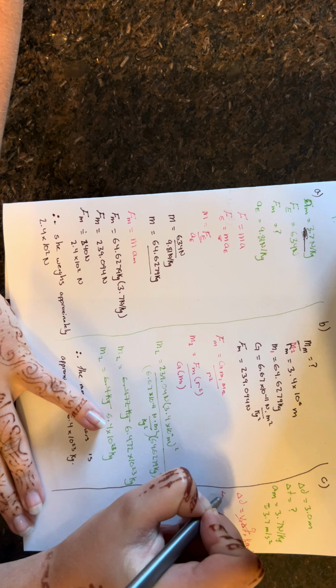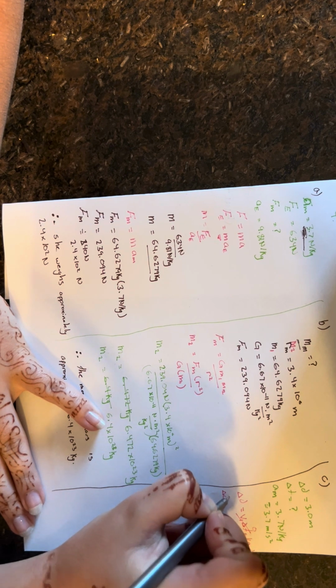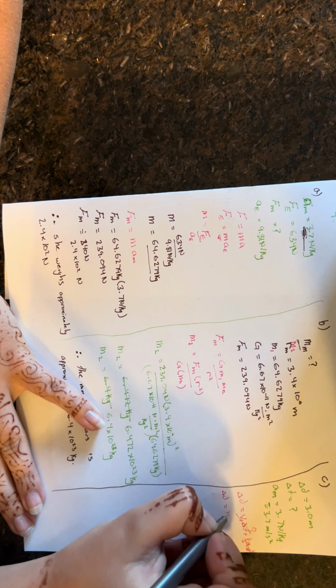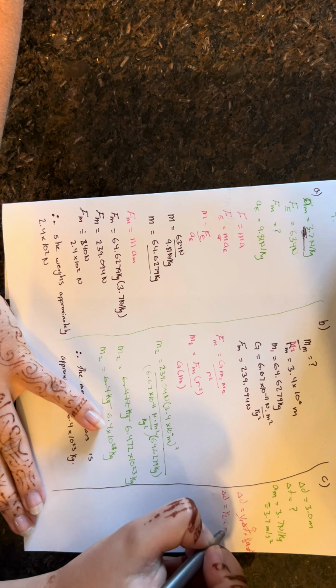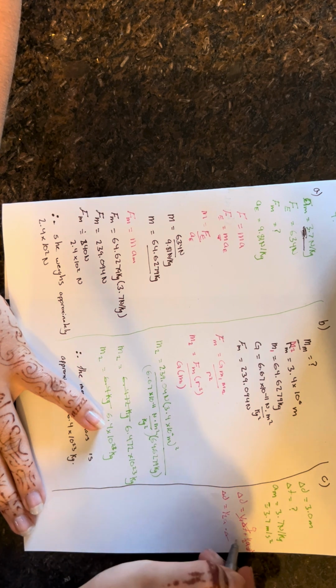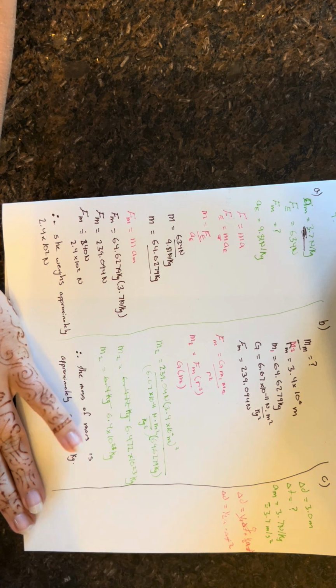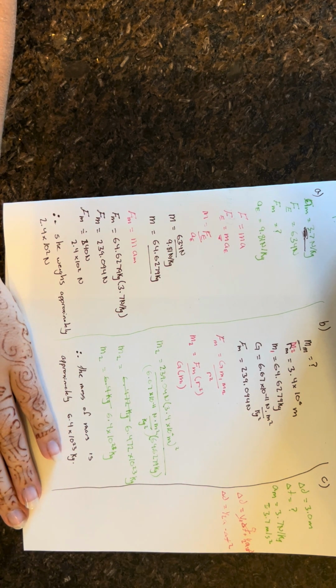So we're going to go back and simplify this. So now we have delta D is equal to 1/2 A times delta T squared. Perfect.